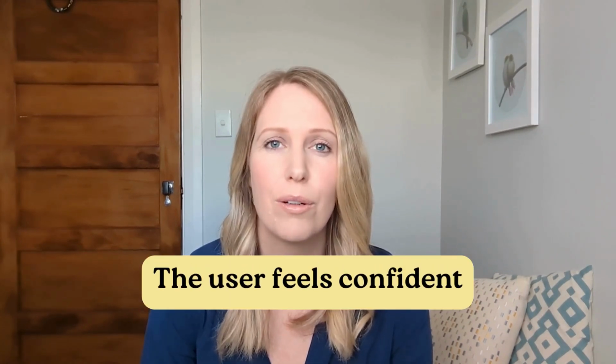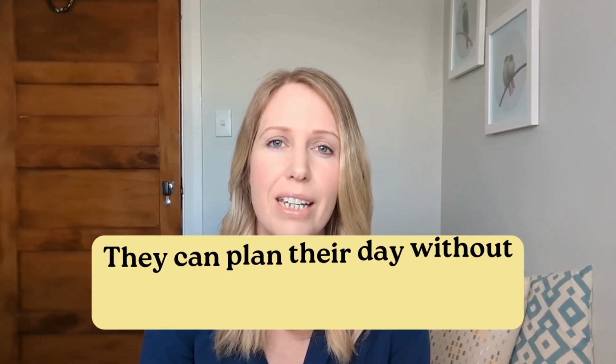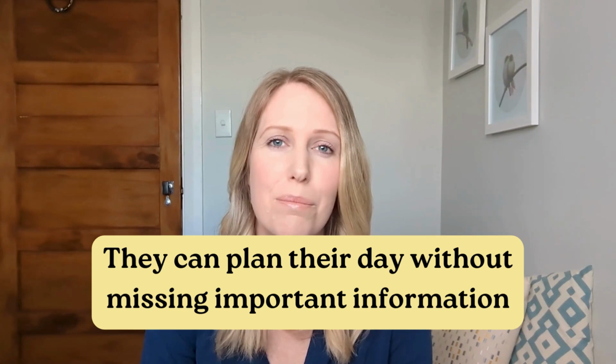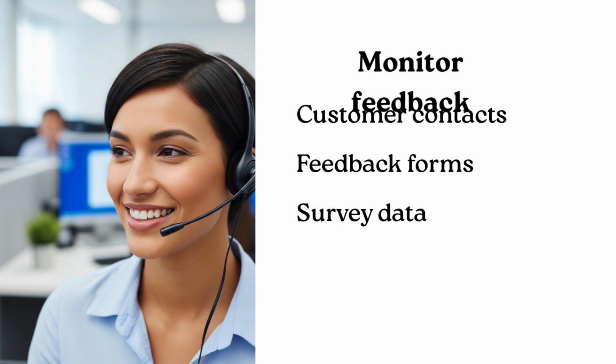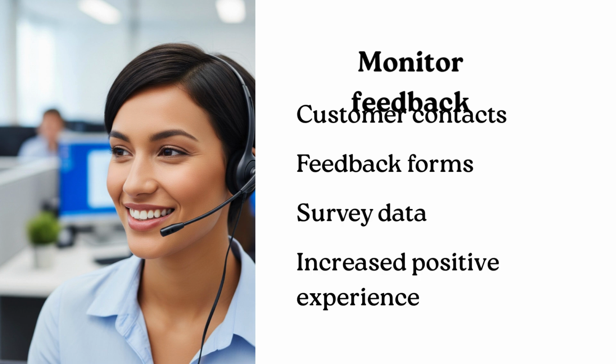Success criteria for an experience could be something like a user feels confident, or that they feel like they can plan their day without missing important information. Once a solution goes live, we can then monitor customer feedback channels, for example, customer contacts, feedback forms, or surveys for data that show an increase in the experience that we want to create.